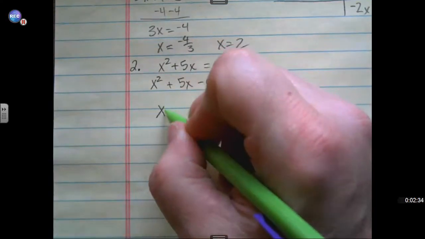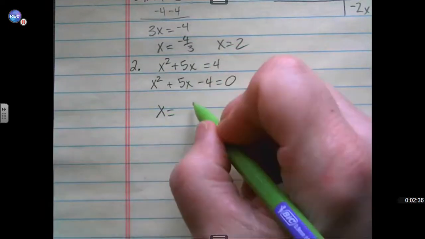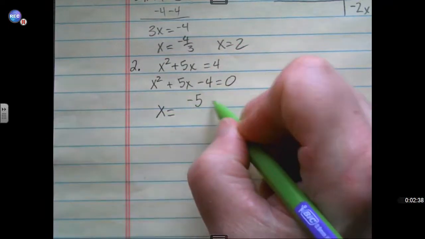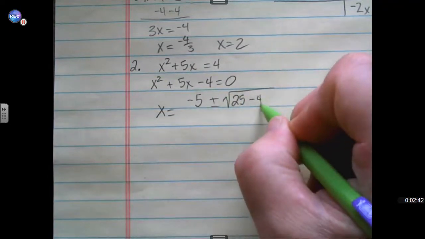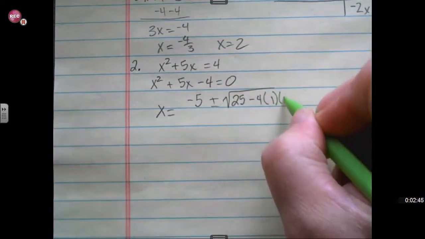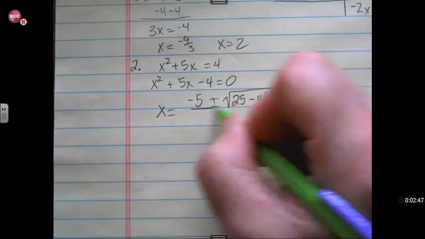If it were positive, I could use 4 and 1 to make 5, but the fact that it's negative, I can't. One of them will have to be. So I don't think this factors, so I'm going to go right into the quadratic formula, where I take the opposite of b plus or minus the square root of b squared minus 4 times a times c all over 2a.